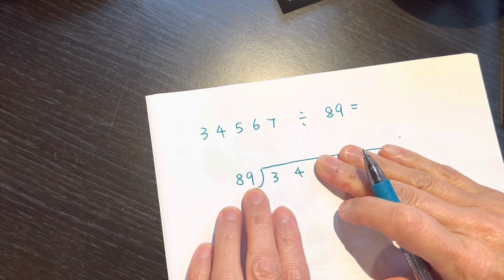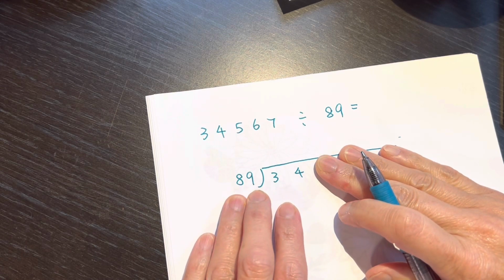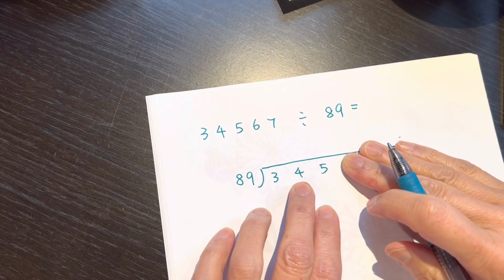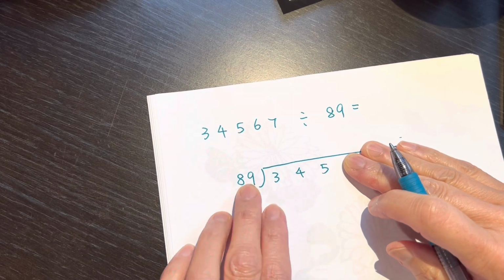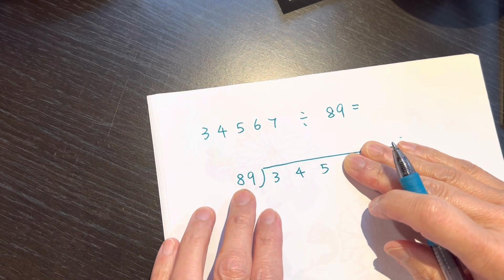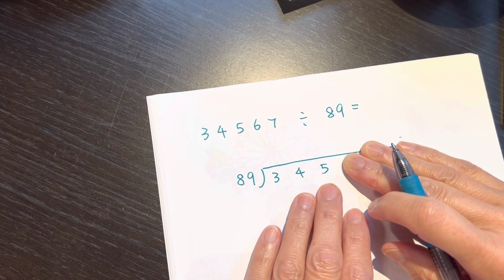0. How many 89 inside 34? 34 is smaller than 89. 0. Okay, 345. 80. This is about 90. And this is about 340.